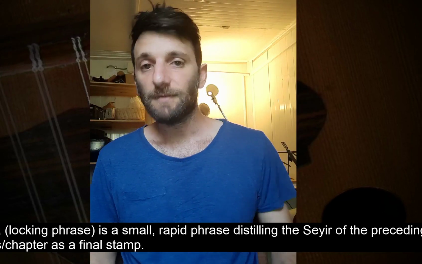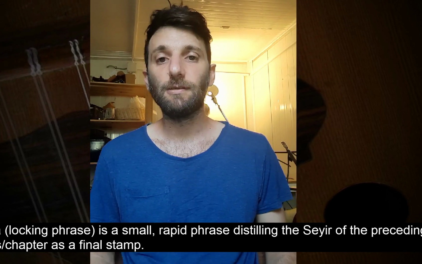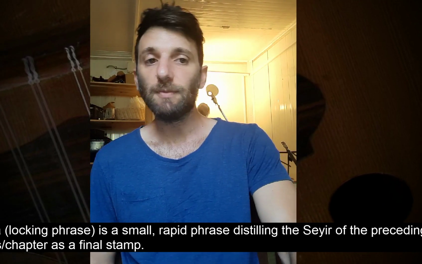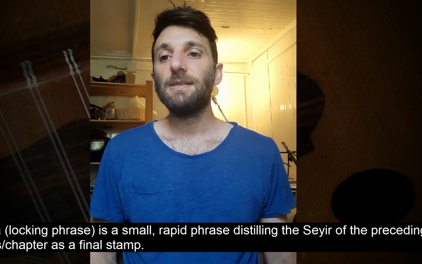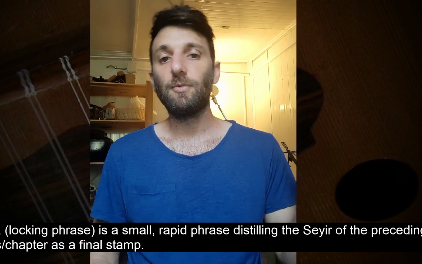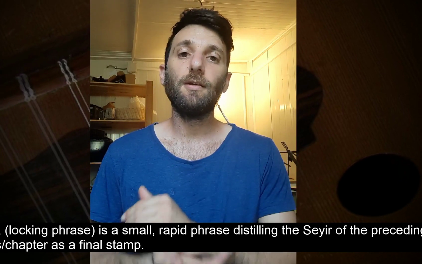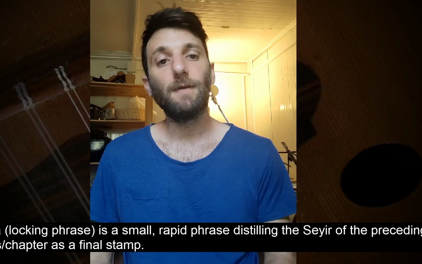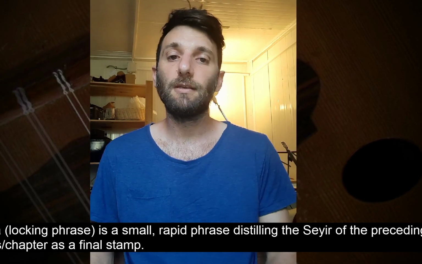At the conclusion of a section, to create even greater resolution, a qafla, or a locking phrase, can be played, and this is basically a quick summary of the previous and closing in on the tonic or current tonal center, sort of driving the final nail and grounding it.